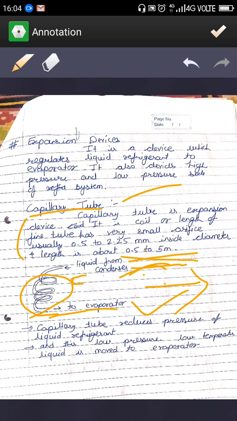So you can see that there is an increase in the area and reduction in pressure. Capillary tube reduces the pressure of liquid refrigerant. This low pressure, low temperature liquid is moved to the evaporator then. Again I am going to explain capillary tube. It controls the flow of refrigerant into the evaporator.